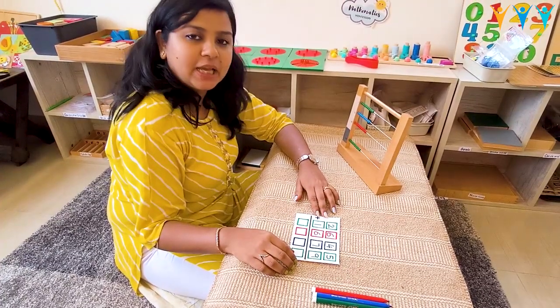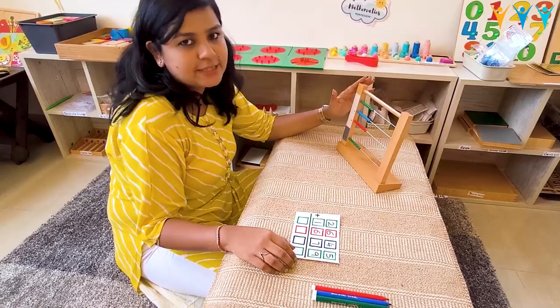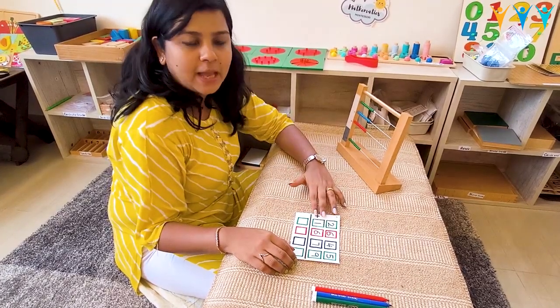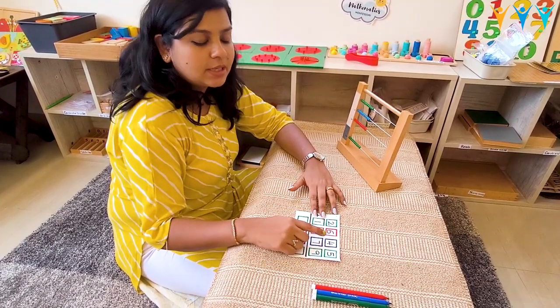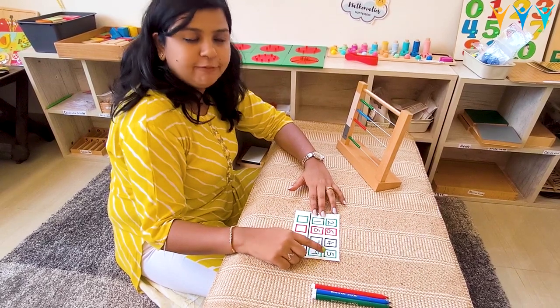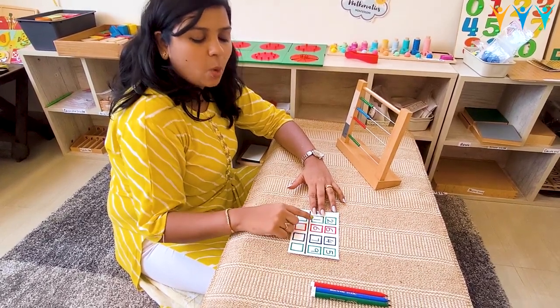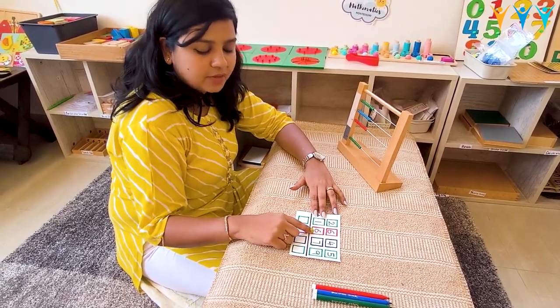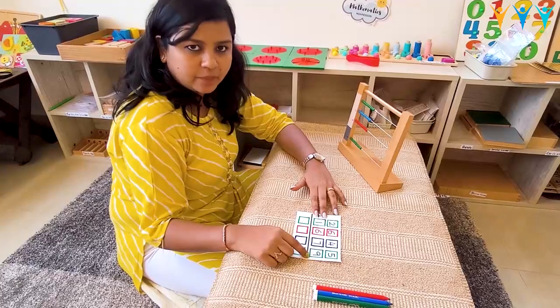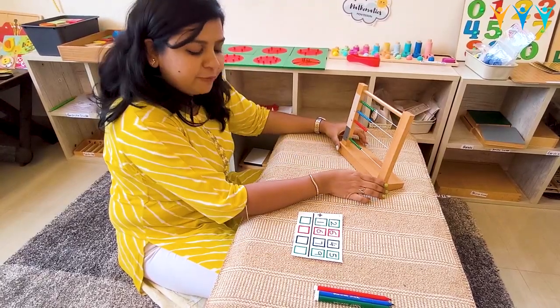Show you dynamic addition using small beads frame. My problem sum is 2645 plus 1679. Now let us set the frame.